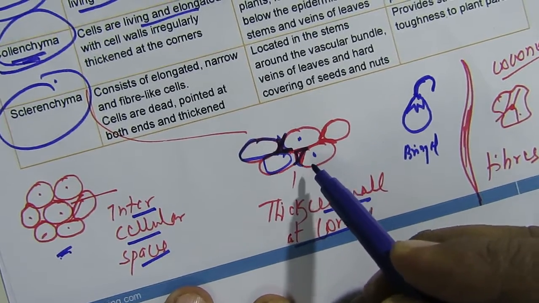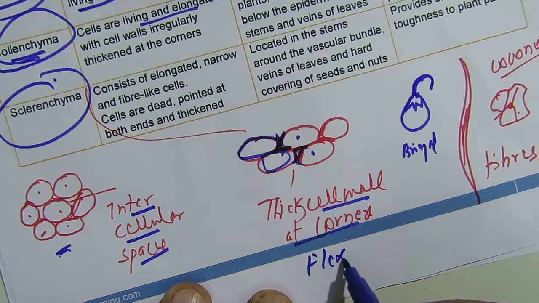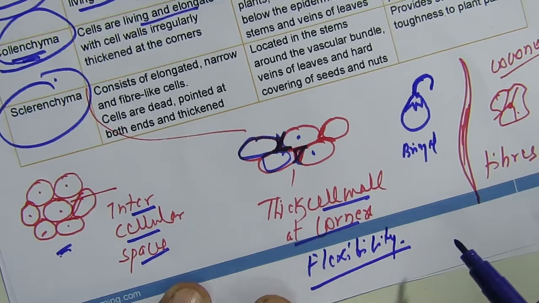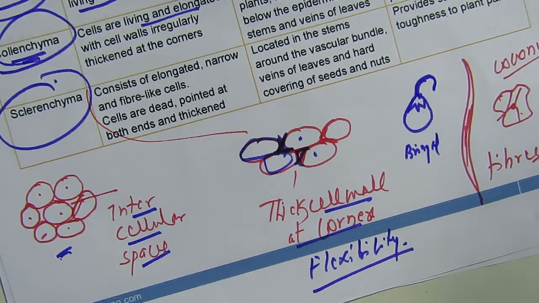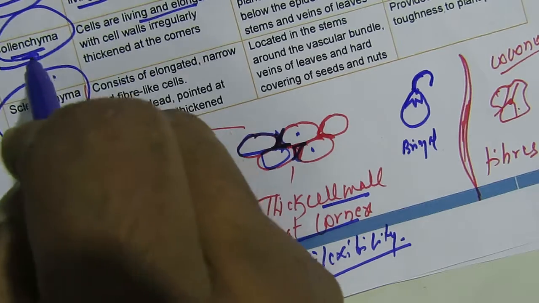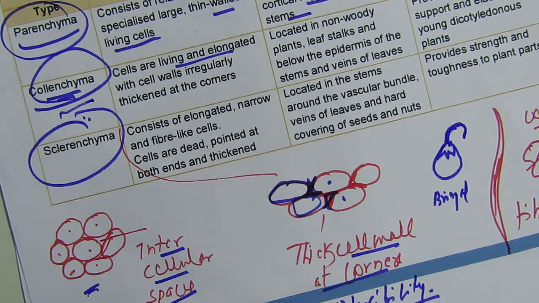It provides strength. It also provides flexibility. You must have seen when the wind blows, the branches, stem, leaves, all start moving, but they don't break. If they were very rigid, they would break, but due to the presence of collenchyma, they don't break. Collenchyma is mechanical tissue. It provides strength, but it is flexible also.